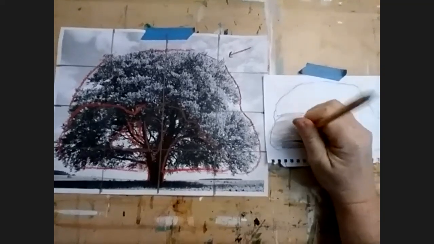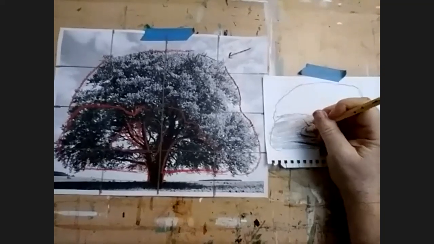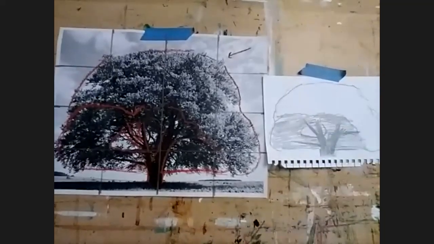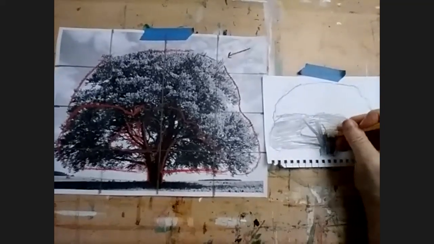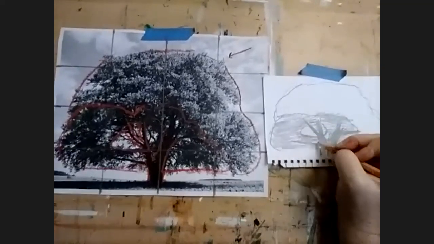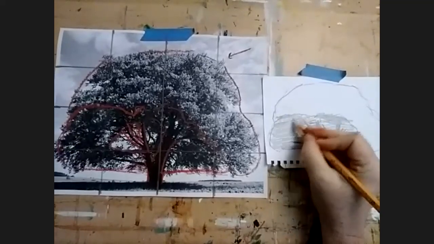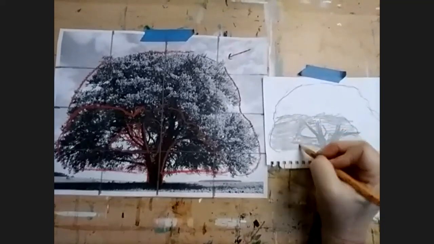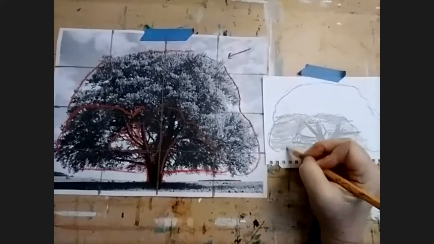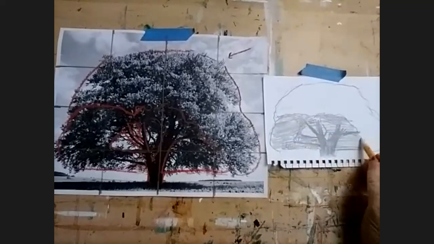I might erase a little bit of this shape down here and maybe a touch in here, and I might get darker around the edges. Now I'm doing these kind of swirly patterns just because this is a sketch and I'm wanting that feeling of leaf on the tree. And look at how already I've got this sense of tree.